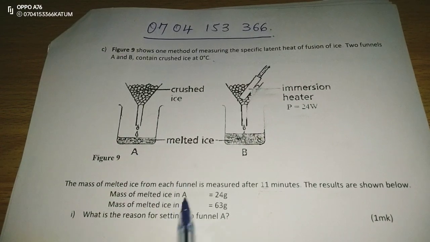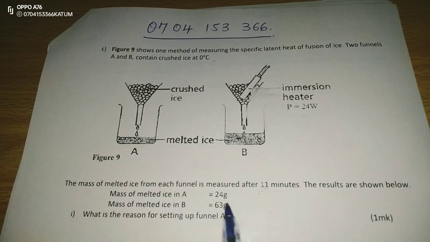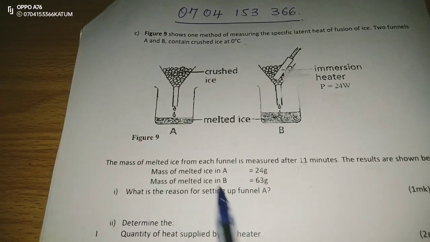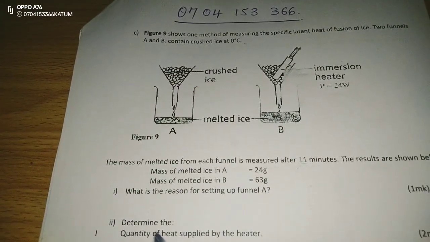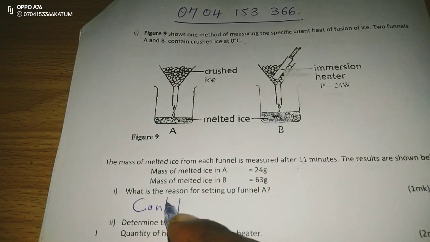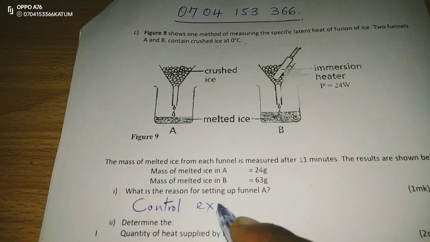Mass of melted ice in A, 24 grams. Mass of melted ice in B, 63 grams. Part 1. What is the reason for setting up funnel A? So funnel A, without the immersion heater, is being used as a control experiment.